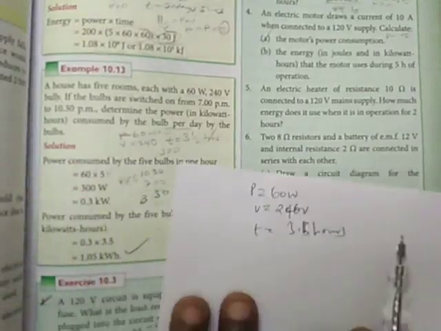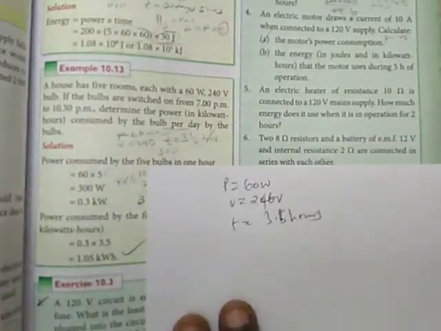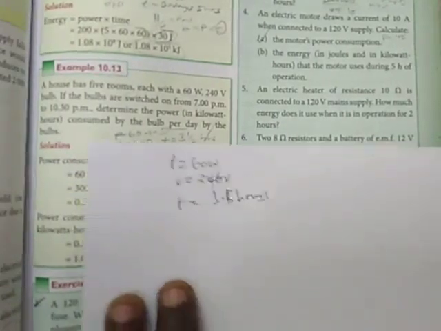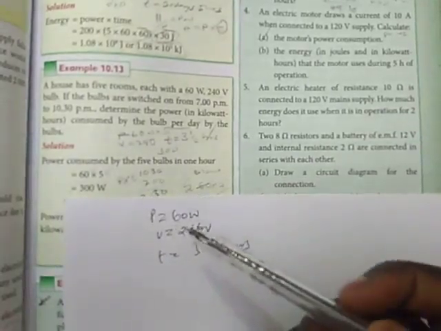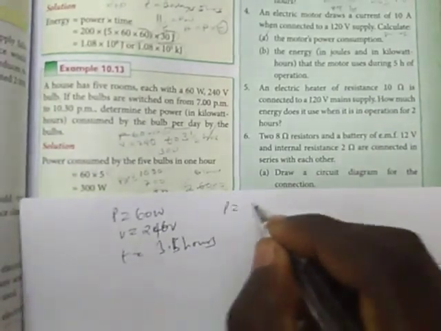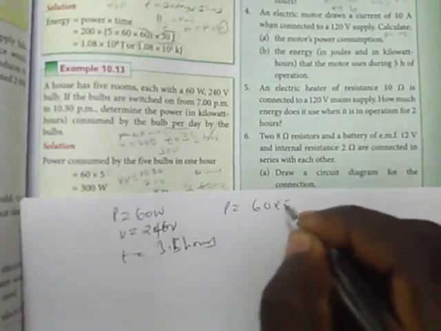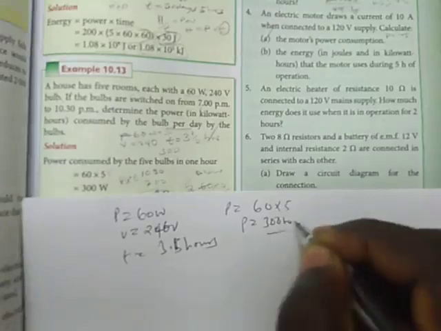Kwa hiyo mimi nitatafuta kwanza power ya kawaida, halafu toka hapo ile power ya kawaida ambayo power ya kawaida inakuwa ni power consumed by 5 bulbs. Katika 5 room, power consumed by 5 bulbs, manake total power itakuwa ni 60 by 5, itakuwa ni power ni 300 watt. Hiyo ni power.